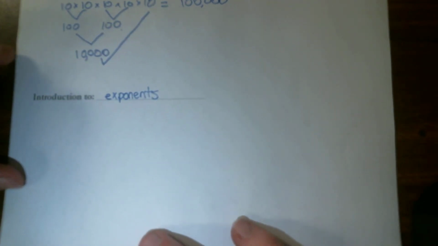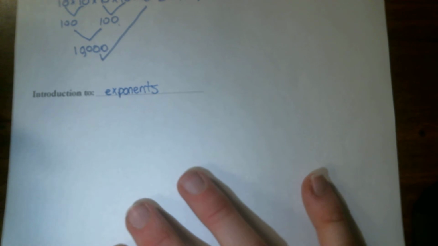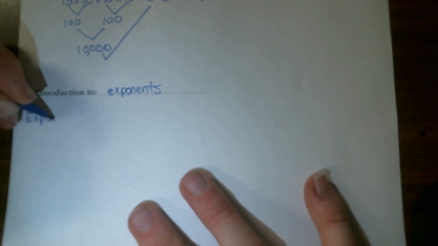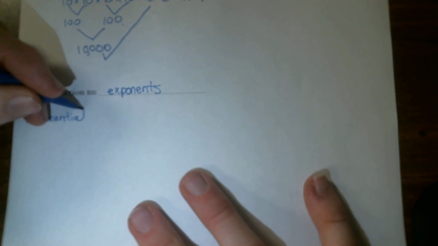So we have two different forms we talk about when we think about exponents. We have what's called the exponential form, and we have what's called expanded form.